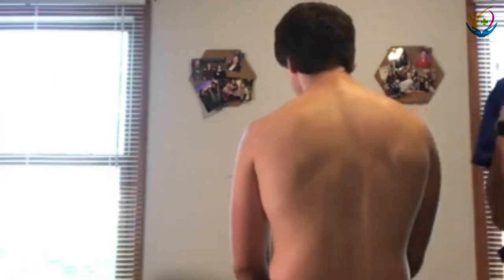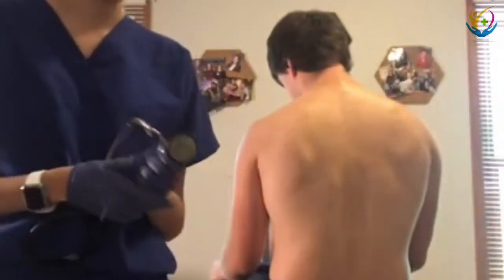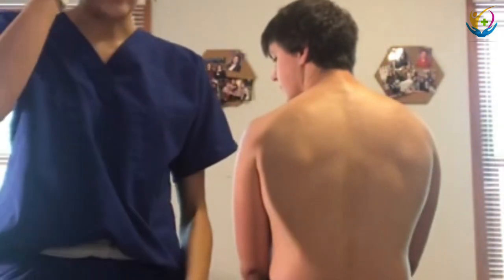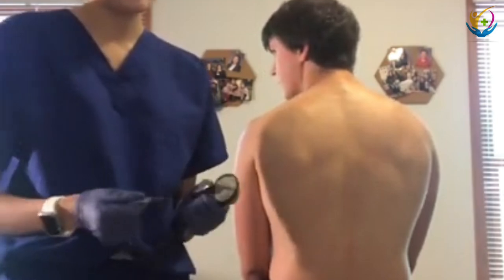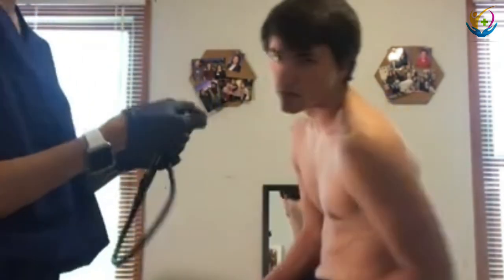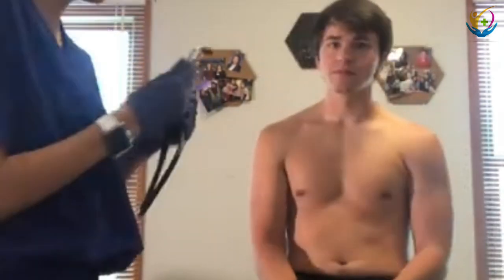Okay. So posterior thorax sounds were clear bilaterally through all 10 positions, and there was no crackling. Next, I will have you turn around and I will do the same for the anterior thorax.